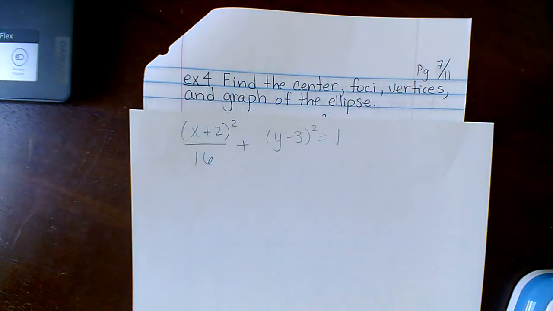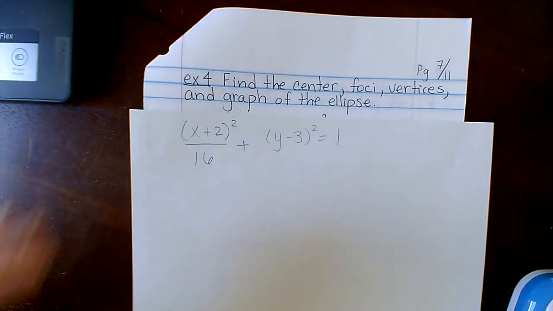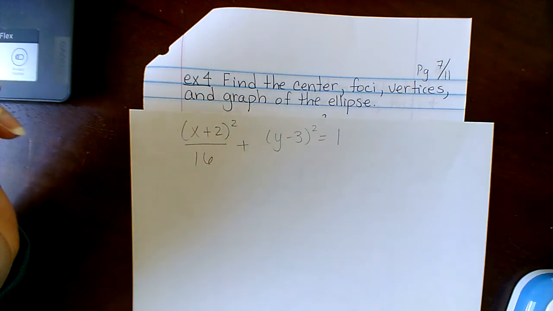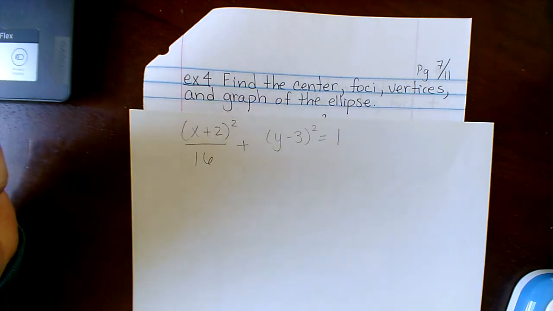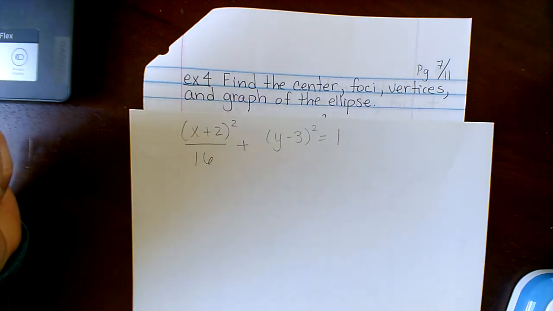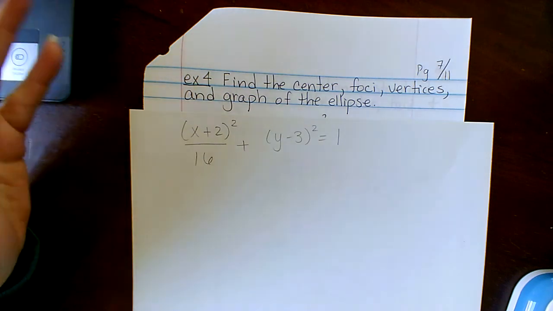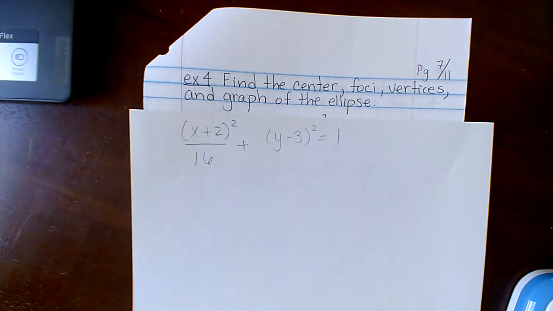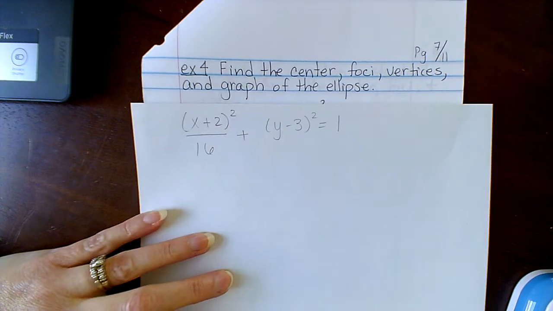So continuing on with section 12.1, this is on ellipses. Now we're talking about ellipses whose center is away from the origin. Those are certainly more complicated than the ones whose center is at the origin. So let's look at this equation of an ellipse.